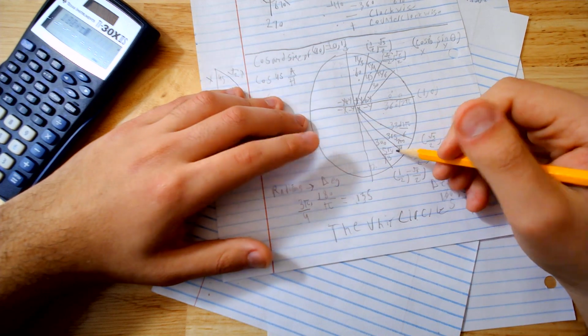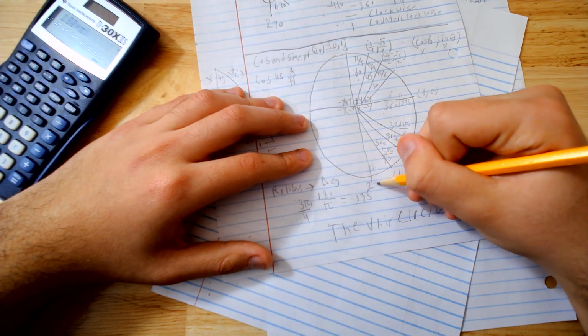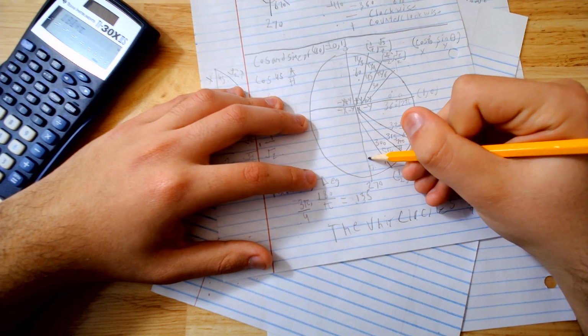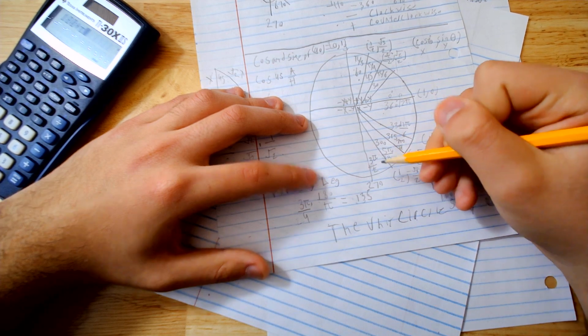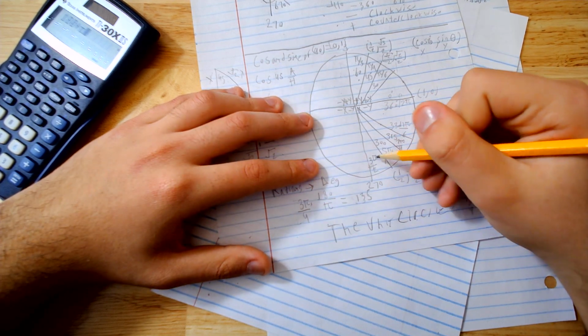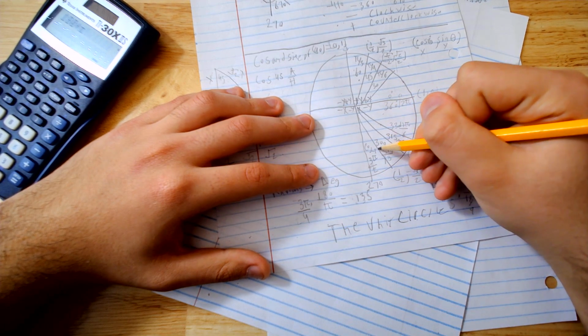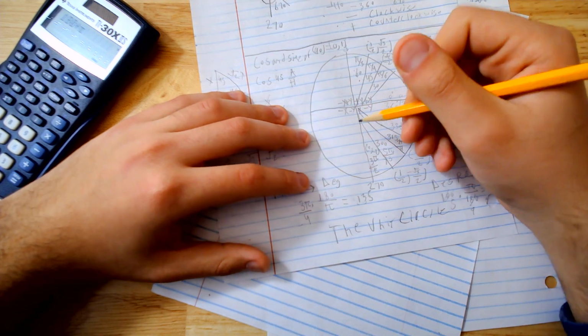Yeah, that's it. So then you go to 270 here, which is the big boy 270, and essentially what this is, is just 3 pi over 2. But the coordinate for this is actually 0, negative 1. So that means it has a cosine of 0 and a sine of negative 1.